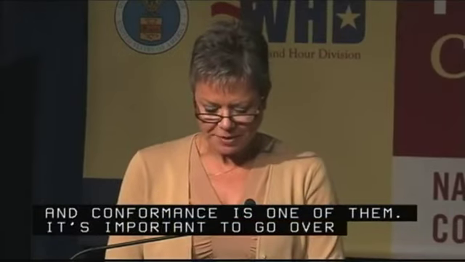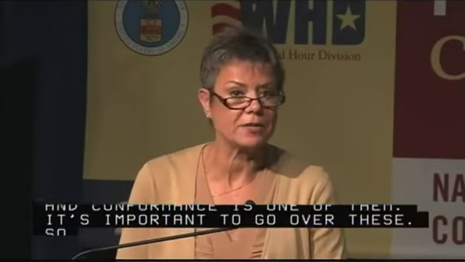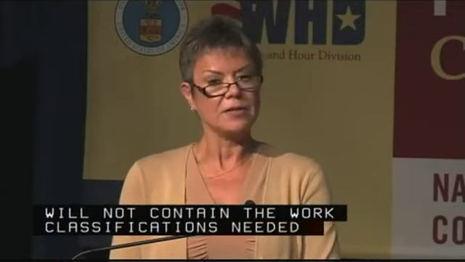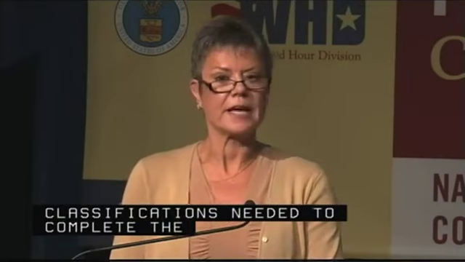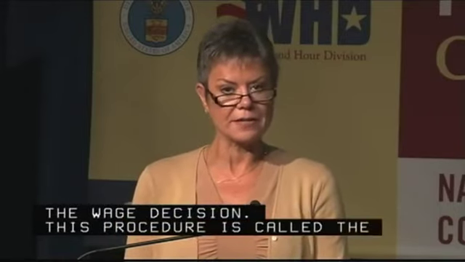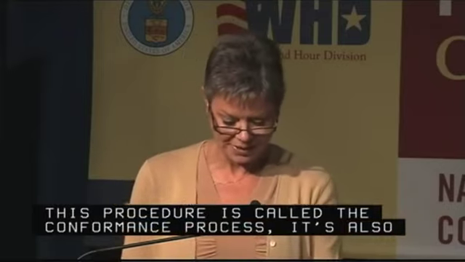So, sometimes the wage decision will not contain all the work classifications needed to complete the project. In those cases, DOL regs say that any classification of laborers or mechanics not listed on the wage decision must be classified in conformance with the wage decision. This procedure is called the conformance process. It's also known as additional classifications and wage rates.